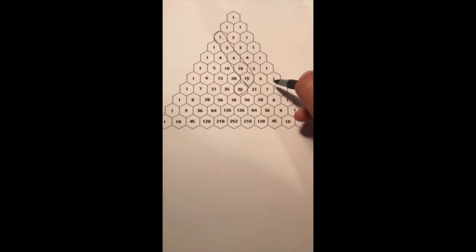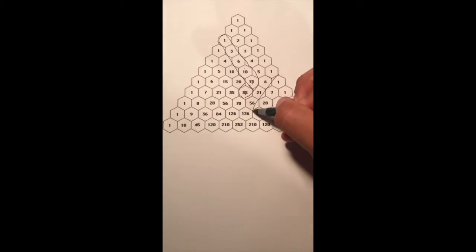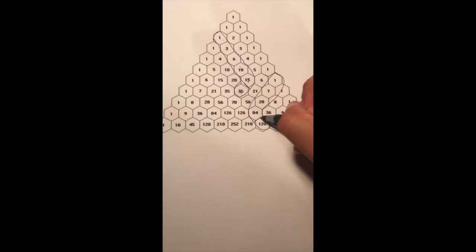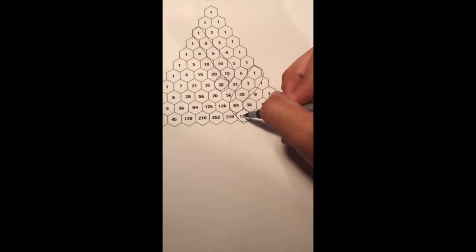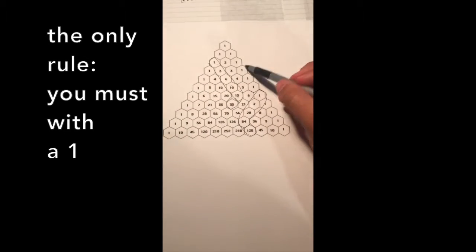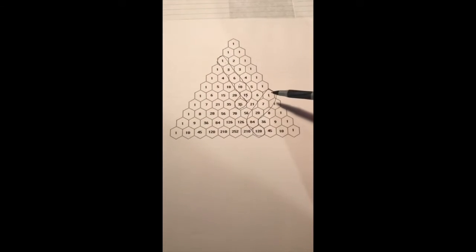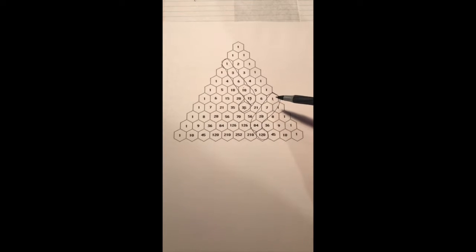If we take a look at another example, make this hockey stick over here. 1 plus 7 plus 28 plus 84 equals 120. The only rule is that you must start with a 1 on the end of a row and make a hockey stick. That's it. So have a little fun, make some hockey sticks if you're into hockey, and check out this pattern.